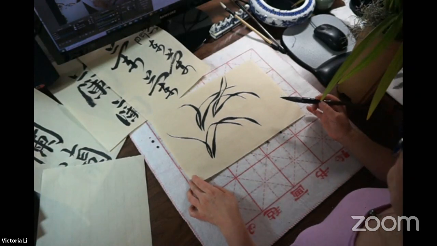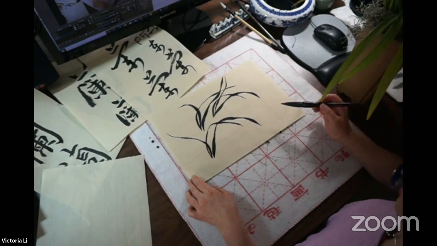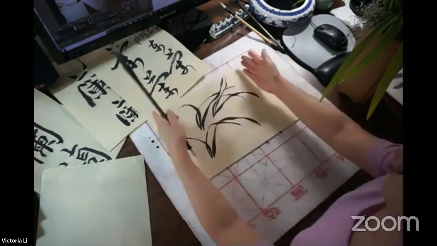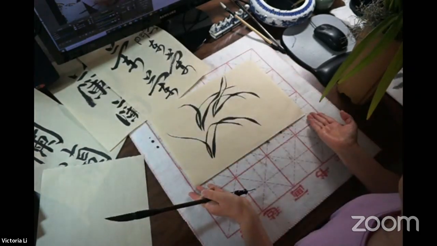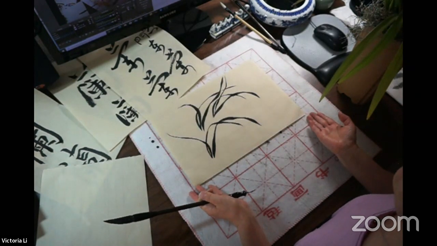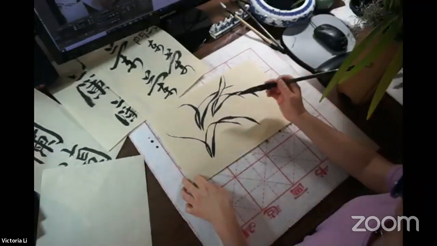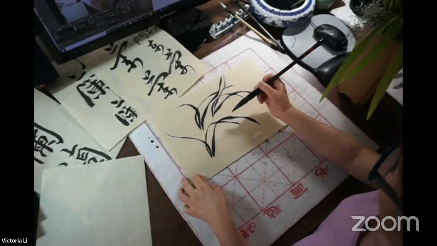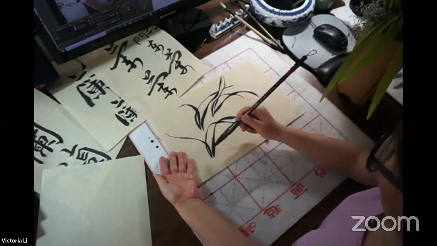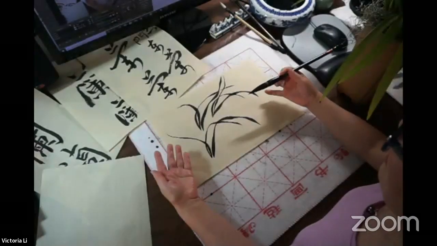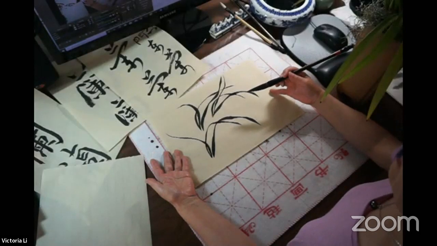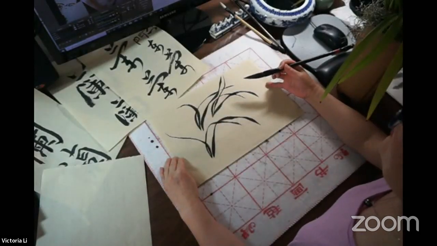Okay, and sometimes the technique is you look at the whole piece of paper, because we do not really do the background for calligraphy painting. We are doing the positive thing, right? You look at the whole space of the negative place.